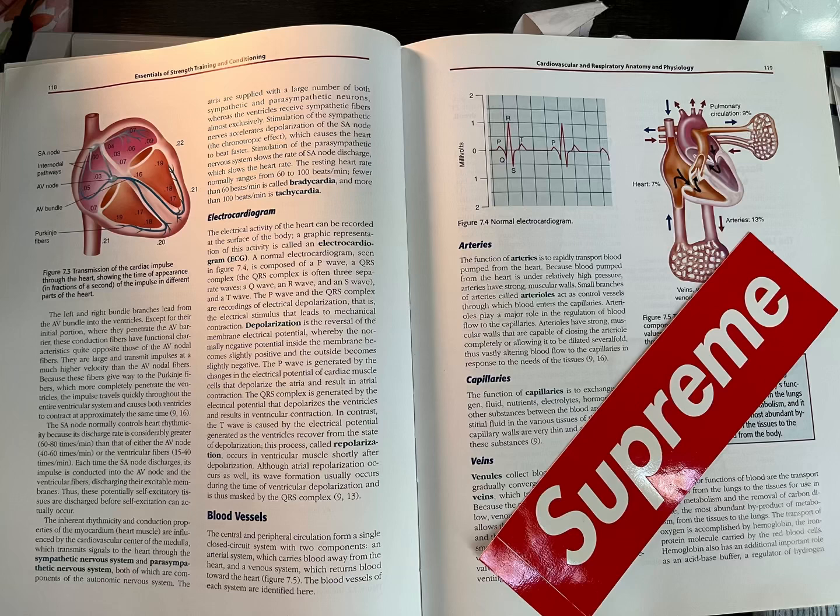In contrast, the T wave is caused by the electrical potential generated as the ventricles recover from the state of depolarization. This process, called repolarization, occurs in ventricular muscle shortly after depolarization. Although atrial repolarization occurs as well, its wave formation usually occurs during the time of ventricular depolarization and is thus masked by the QRS complex.